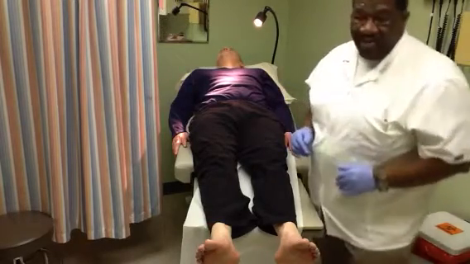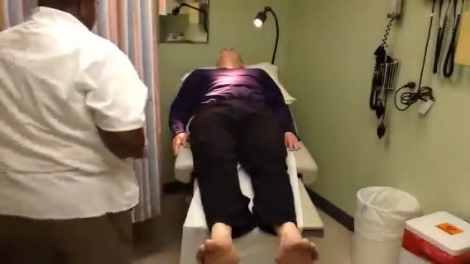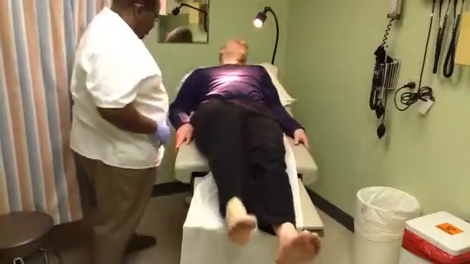At this point, before I do the lower part of the body, I'm going to have my patient turn over to the left lateral side.